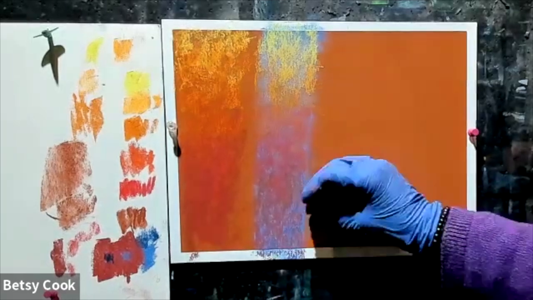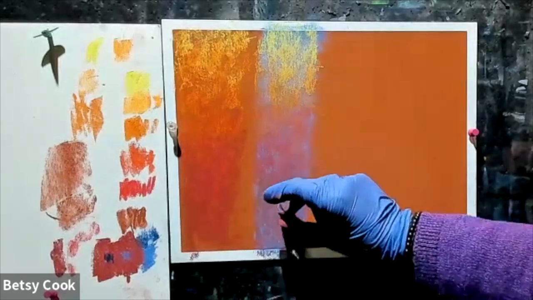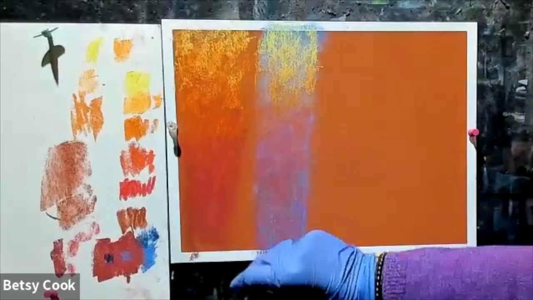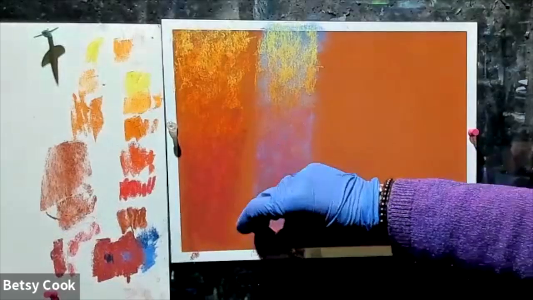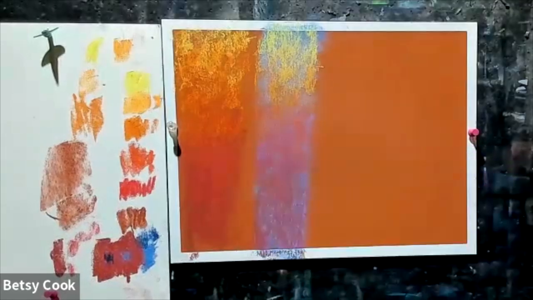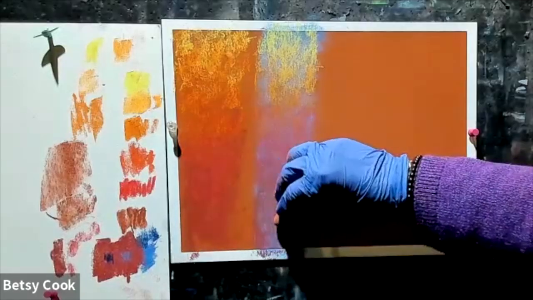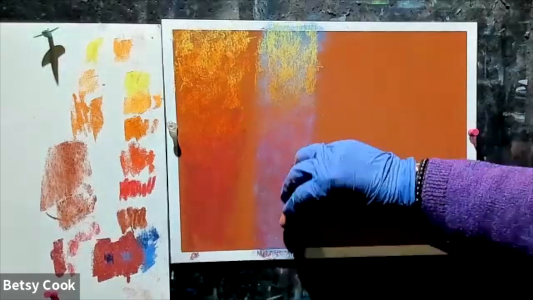Let me come in here. Maybe it's that blue. I should have chosen something other than blue, because that can drive me nutty when I'm trying to film or photograph. Blue just comes in.